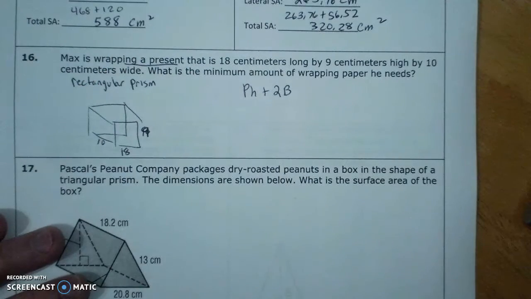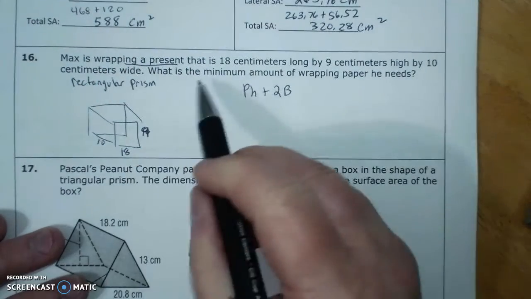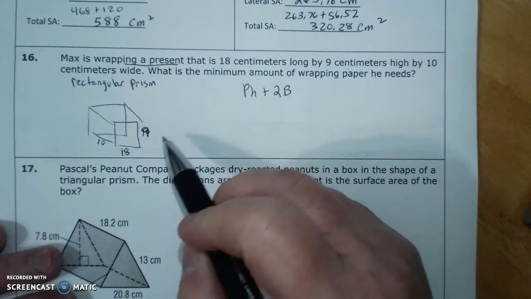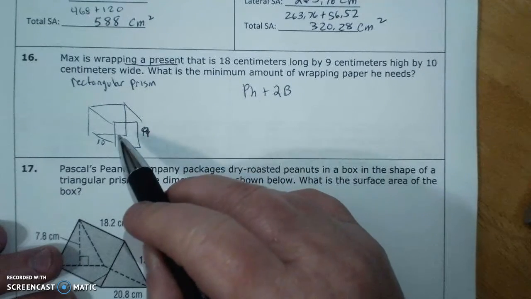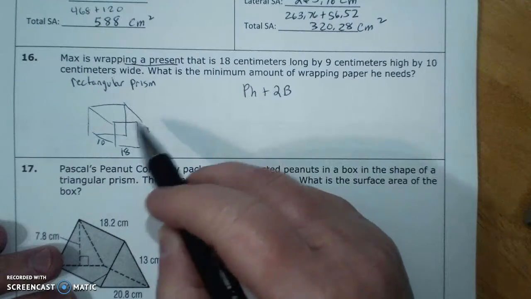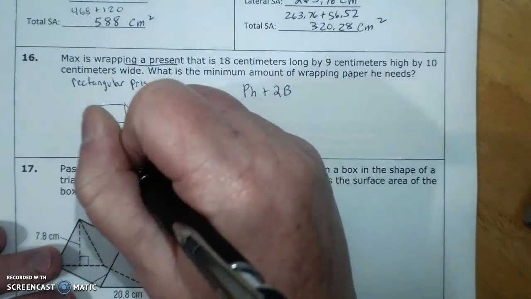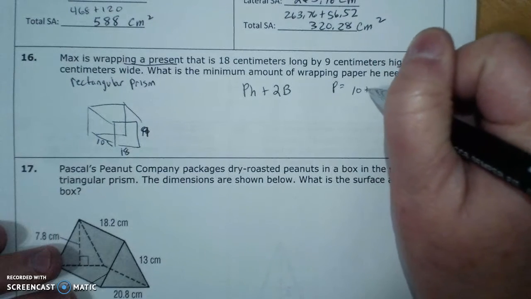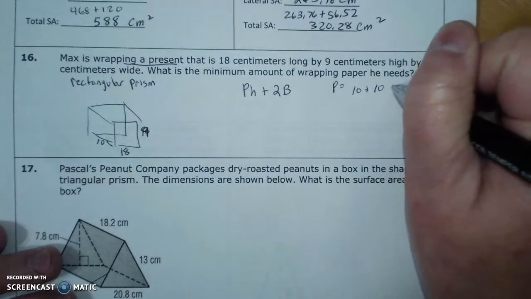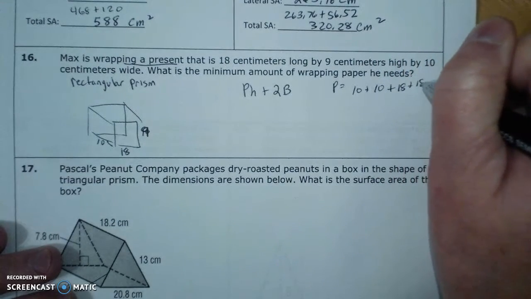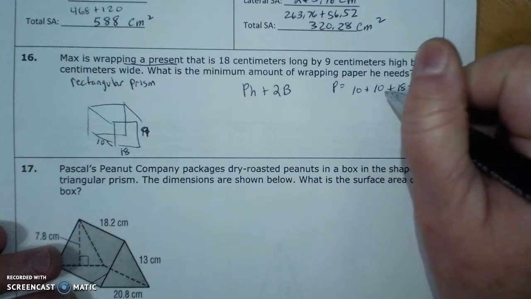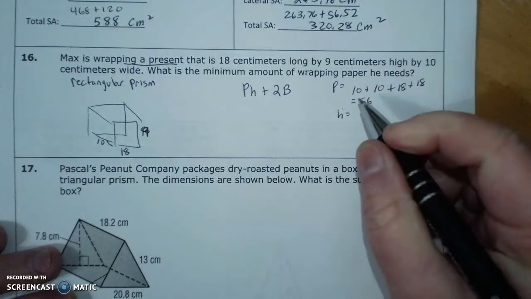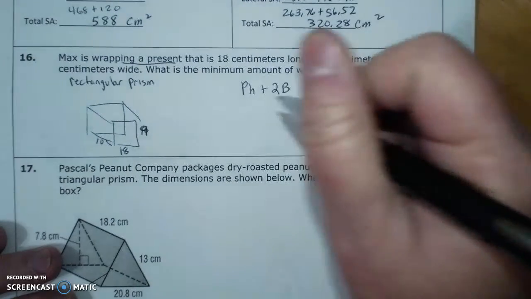Now, it doesn't actually matter because we're wrapping the entire thing, all you have to do is draw the picture, rectangular prisms, and be consistent. So I'm going to do my perimeter. So P is 10 plus 10 plus 18 plus 18, which is 56. My H is 9.